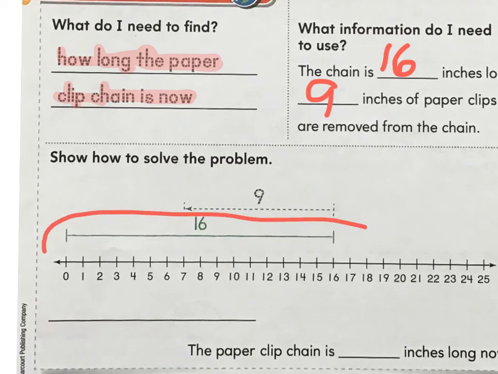As you can see, they've drawn the original 16-inch chain, and they've used a number line where the chain starts at the 0 and ends at the 16-inch mark. Now they're taking away 9 inches of paper clips away from the chain. They begin the 9-inch line at the end of the 16 and count down 9. 1, 2, 3, 4, 5, 6, 7, 8, 9, and they draw their line. Go ahead and trace that line.